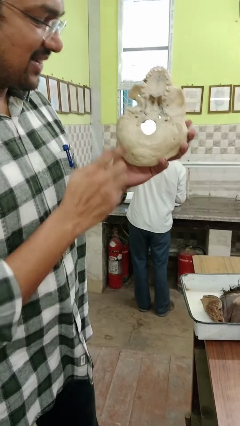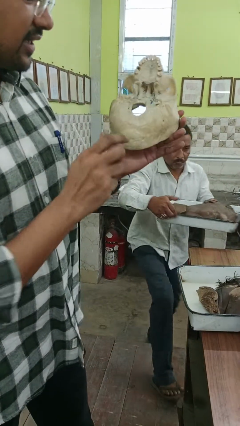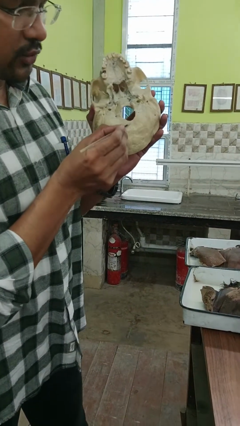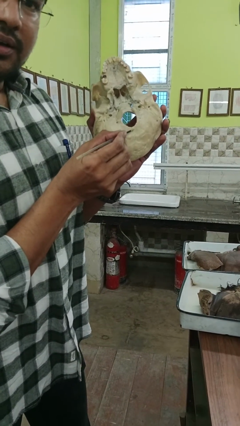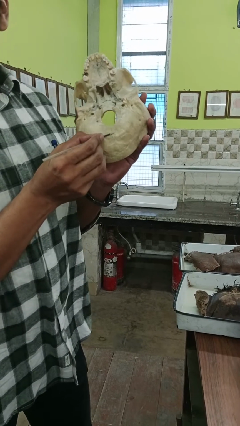What are the muscles which are attached to the jugular process over here? So, find it out and tell me later. There is not much time. So, what is this crest over here? What is the crest, right? Basic thing.